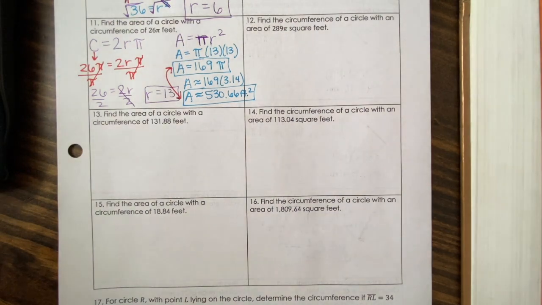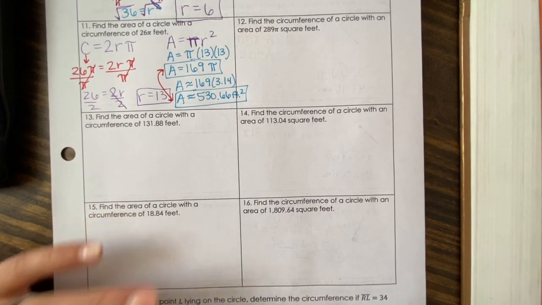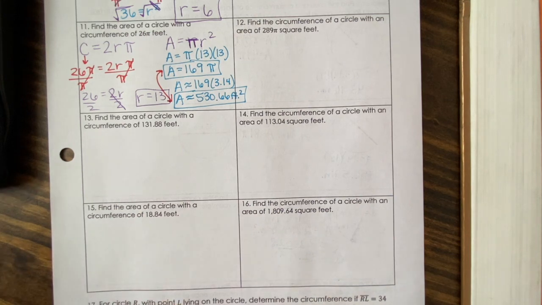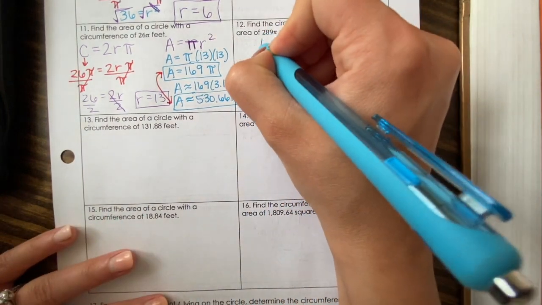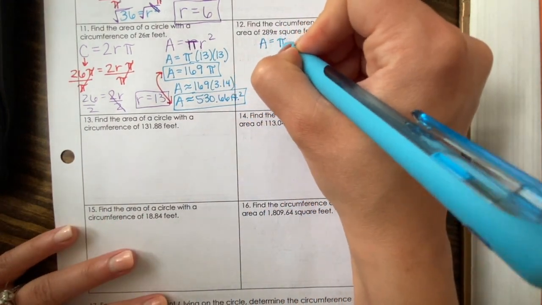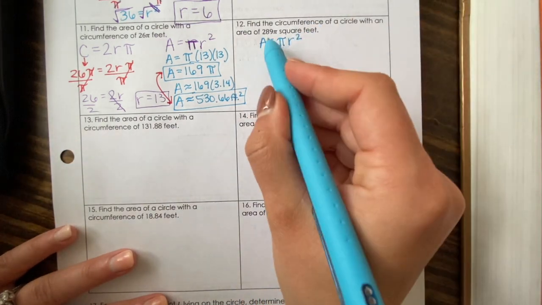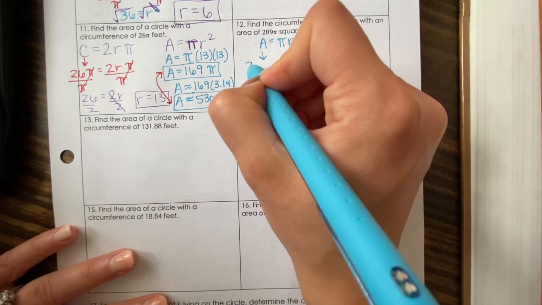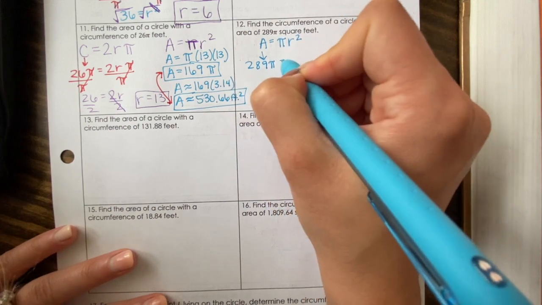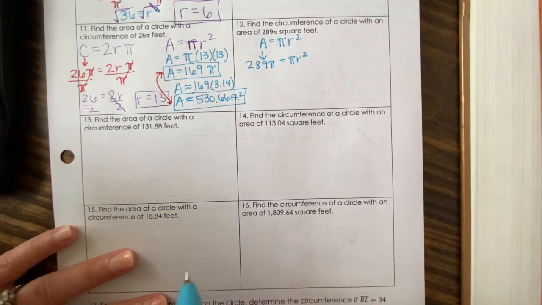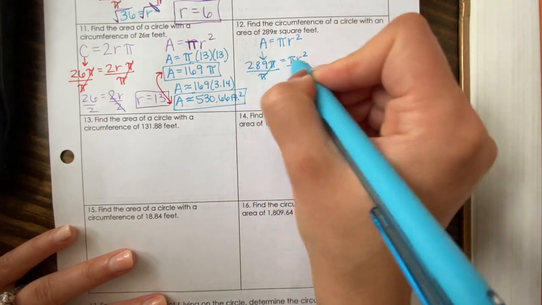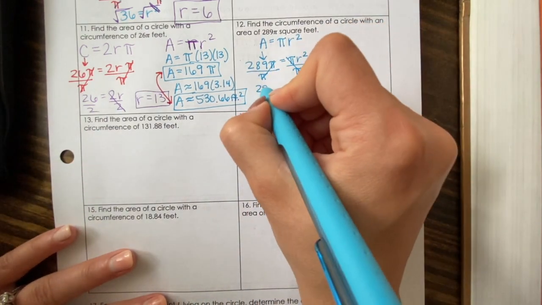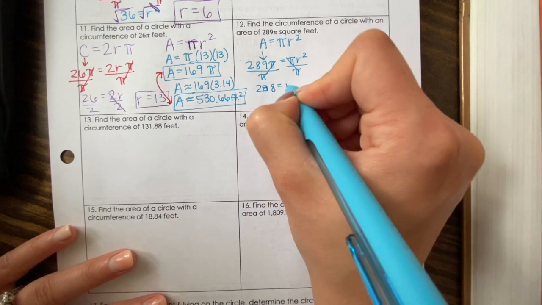All right, so number 12. It says find the circumference. Now we're going to literally do the opposite of this. It says find the circumference of a circle with an area of 289 pi. So this time we're just going to start with our area. Area is pi times the radius squared. So you're going to fill in your area: 289 pi equals pi times the radius squared. The really nice thing here is if you divide by pi on both sides, they cancel out. Super nice. So you have 289 equals r squared.